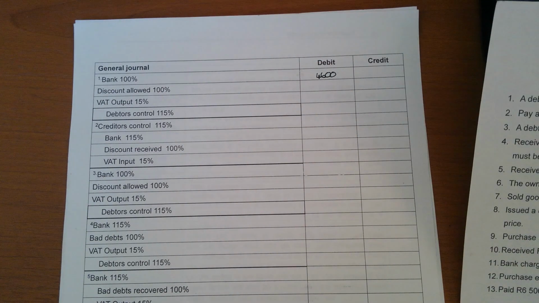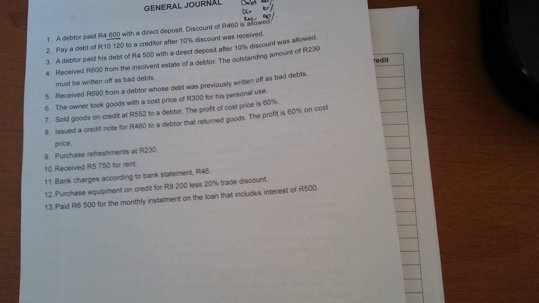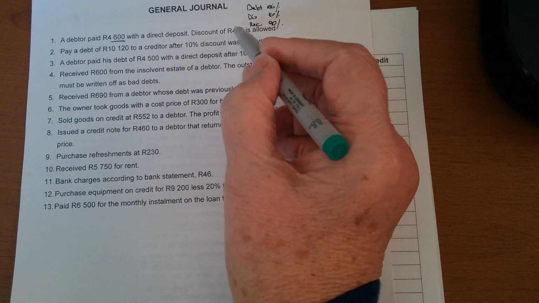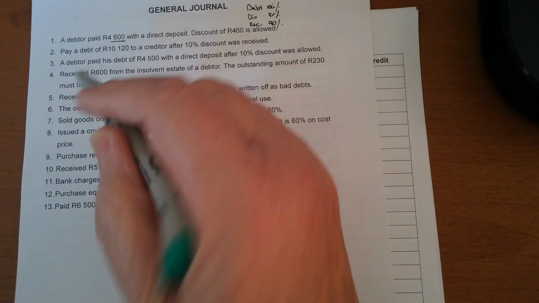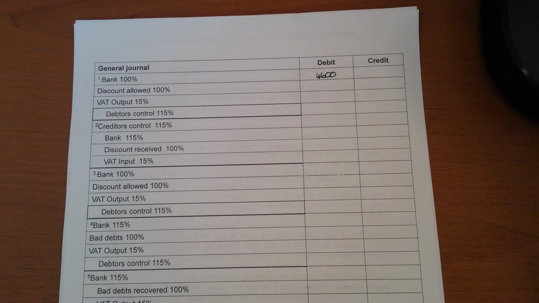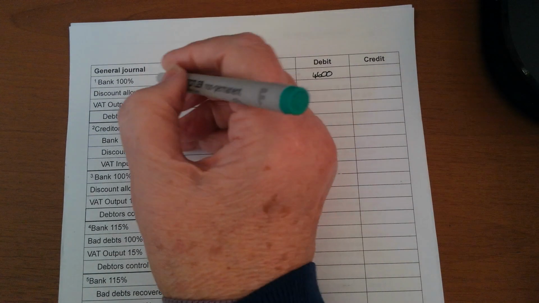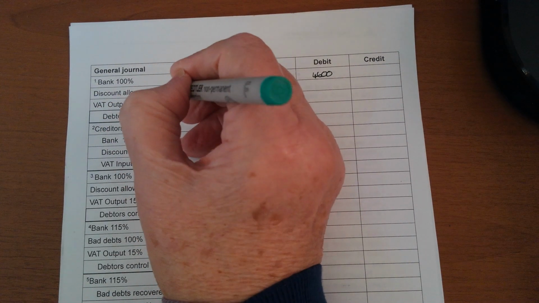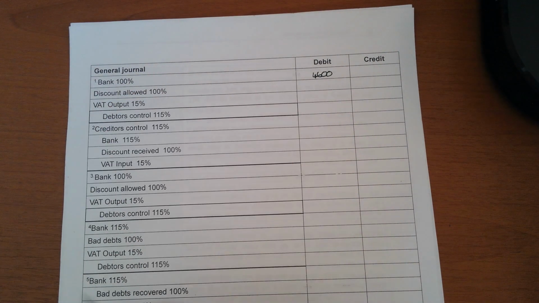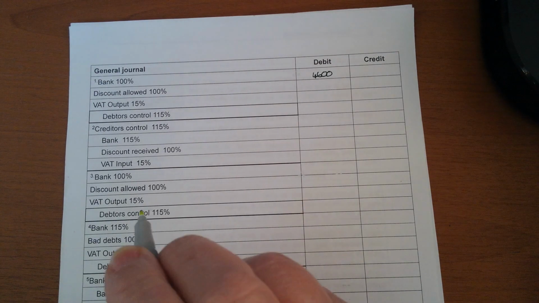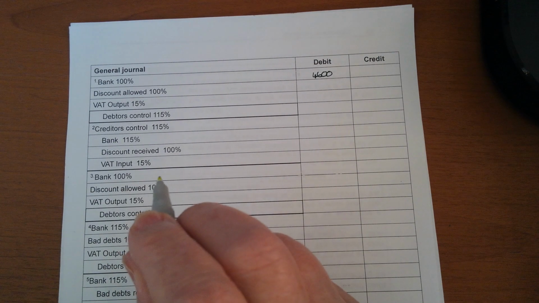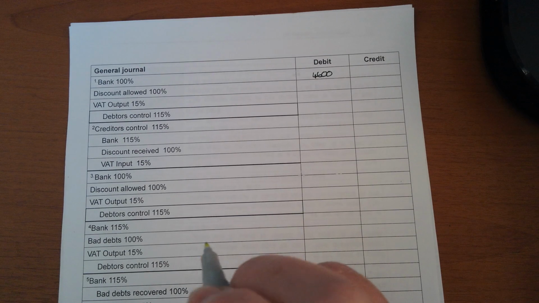And then on that 4,600, when he paid it, we decided to give him 10% discount on the amount paid. So that is 460 Rand.